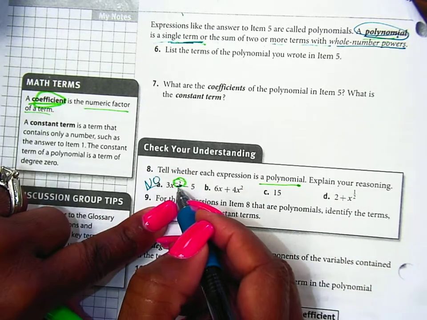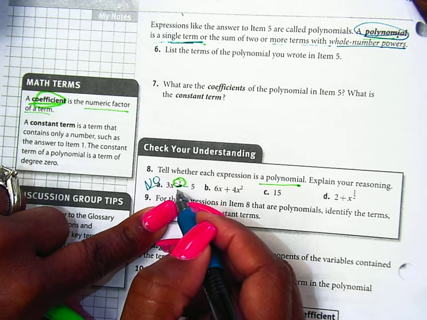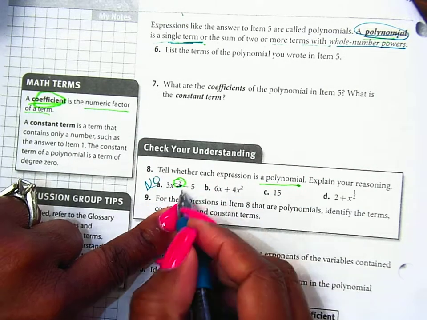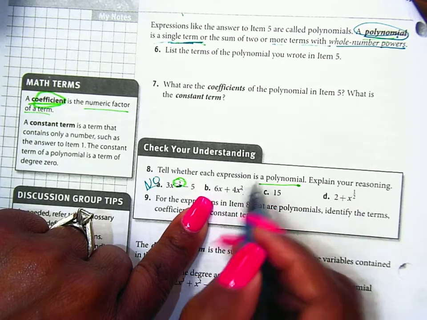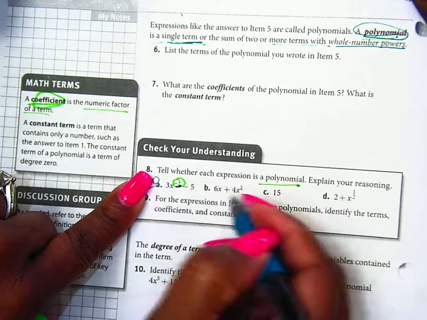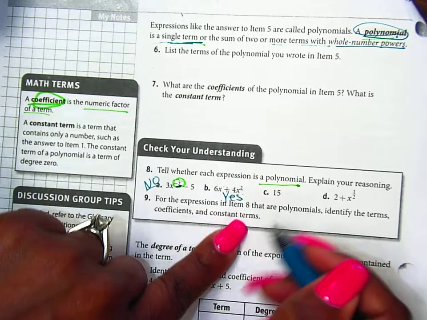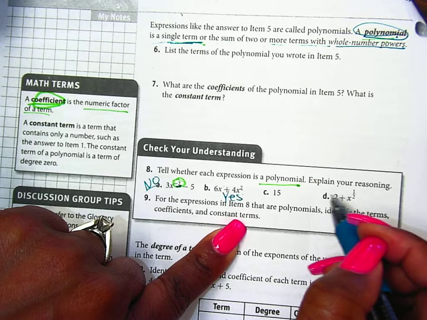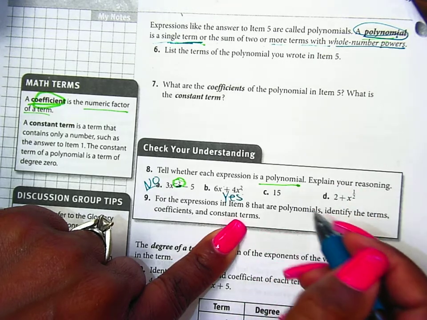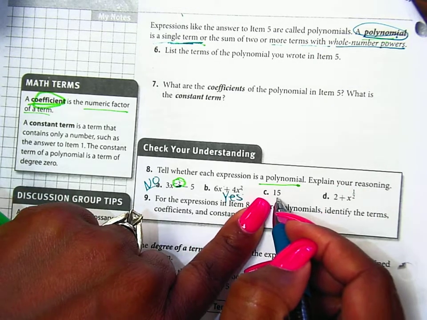Because you have to make it positive, meaning this is going to be a rational function, which we haven't gotten to yet. So no, it's not a polynomial. Here, the exponent is positive. Yes, it's a polynomial. And notice I'm verbally explaining. Whereas if I ask you to explain it and you're not verbally telling me, you have to write in complete sentences.